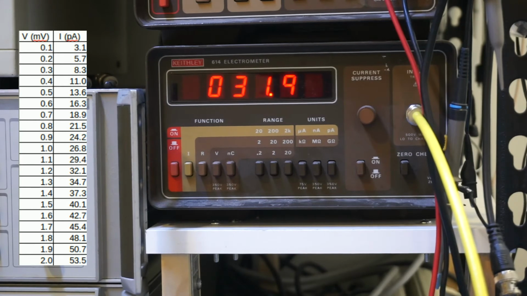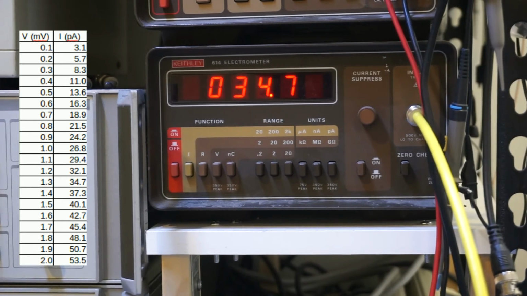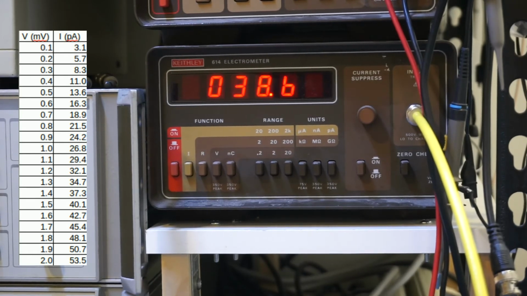32.1, 1.3, 34.7, 1.4, 37.3, 1.5, 40.1, 1.6, 42.7, 1.7, 45.4, 1.8, 48.1, 1.9, 50.7, and 2 millivolts, 53.5.